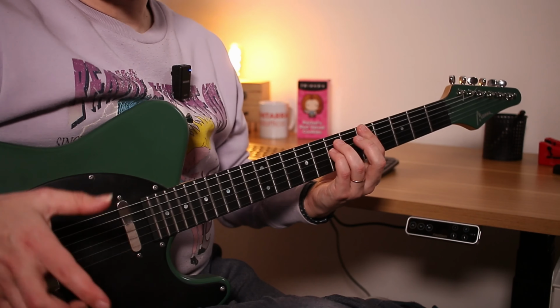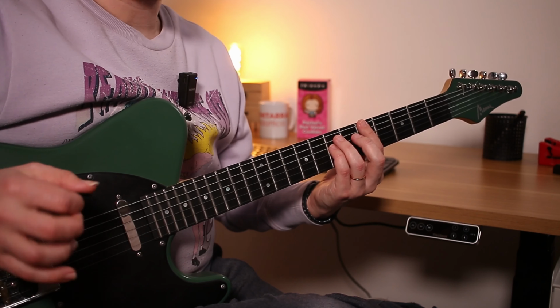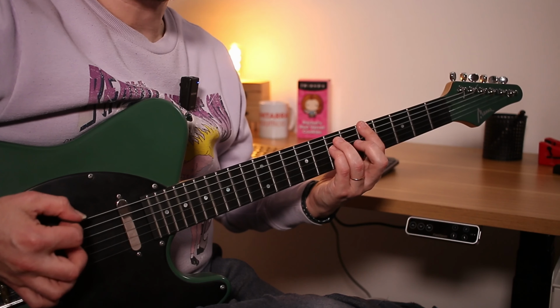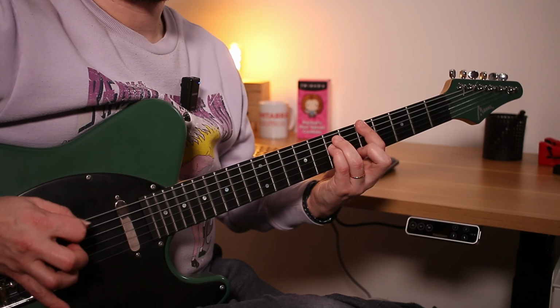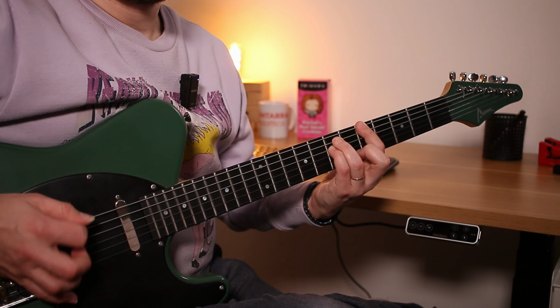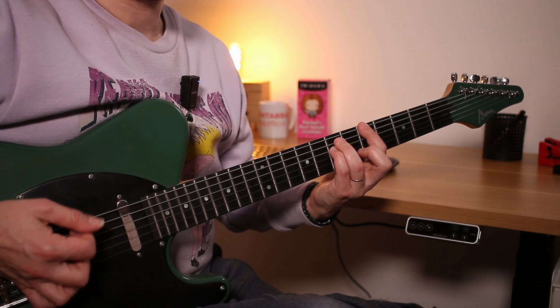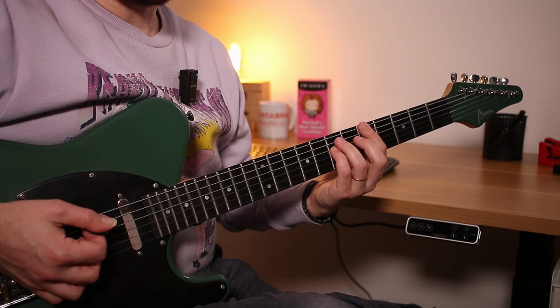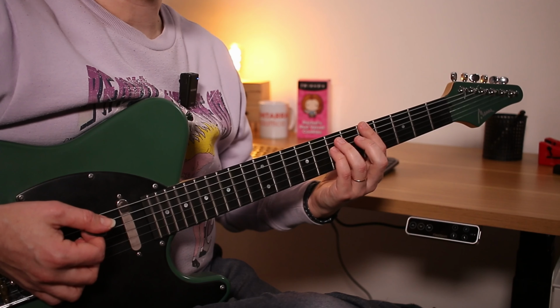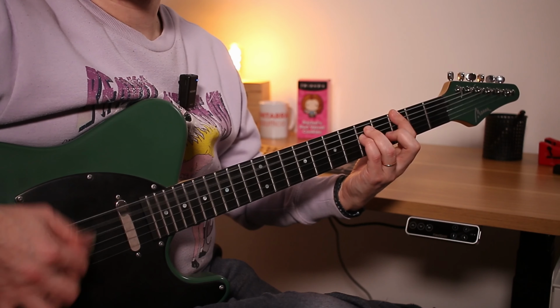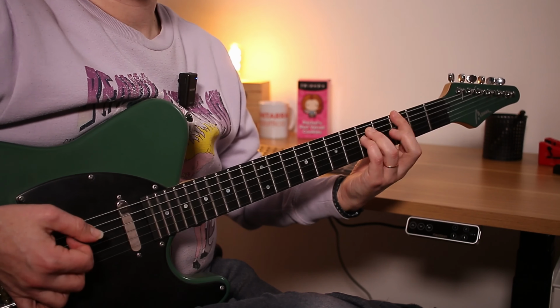To create a more dynamic rhythm, a common mistake is to try keeping your hand in a half-muted position. But that won't work well. Instead, fully lift your hand for the open power chords, then bring it back down for the muted ones. Let's play it together.